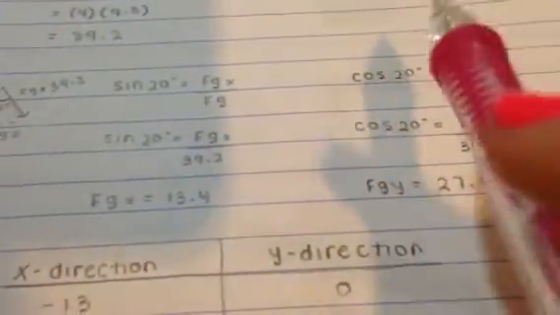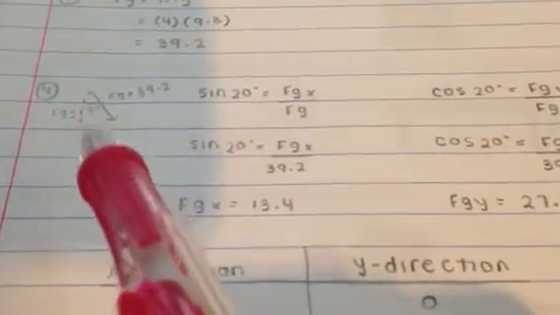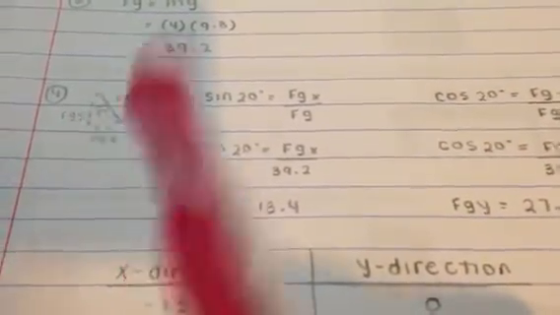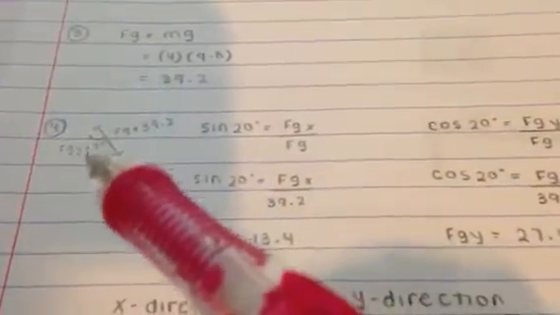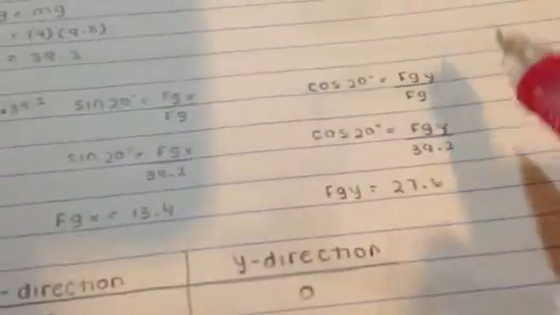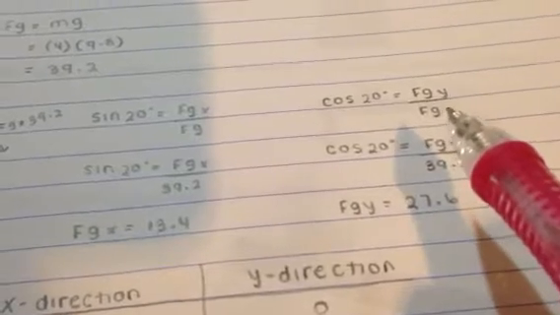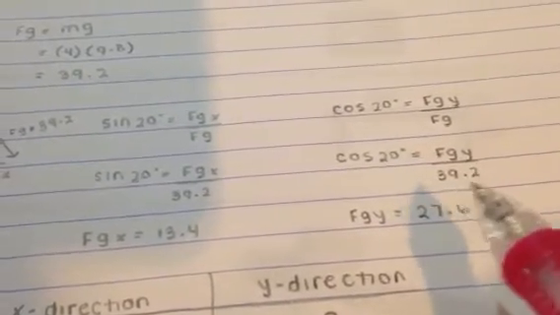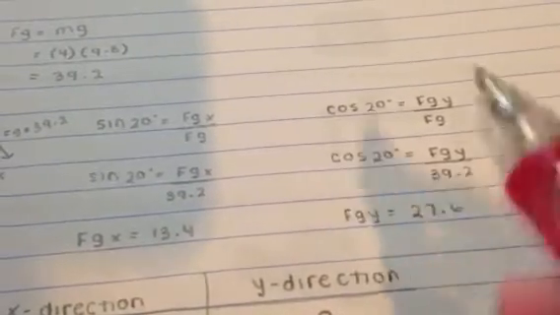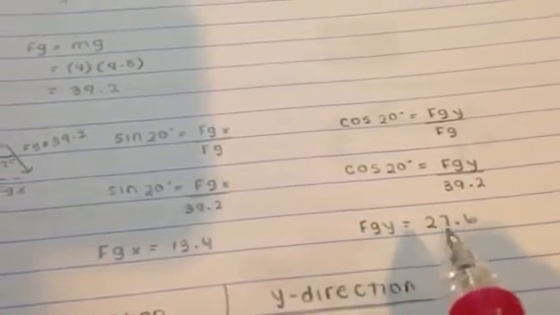And then you do the same with cosine, which is the adjacent and the hypotenuse. So it's Fgy over Fg, and so it's Fgy over 39.2. And then you multiply these two, and it's going to give you Fgy equals 27.6.